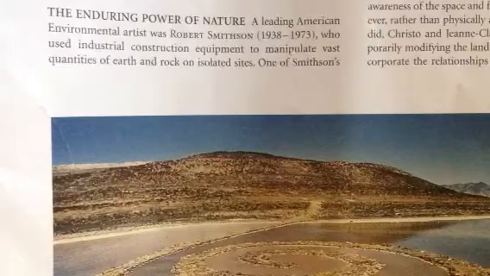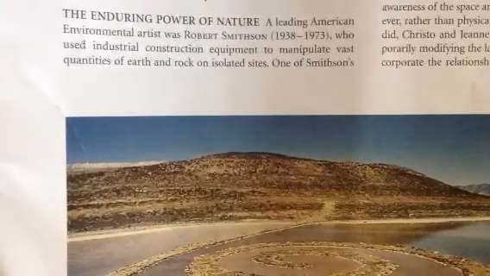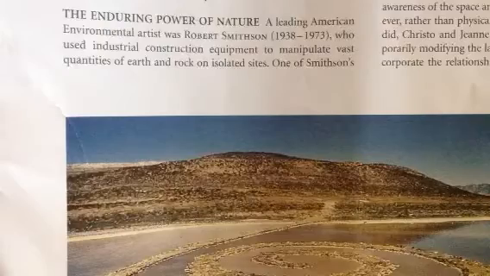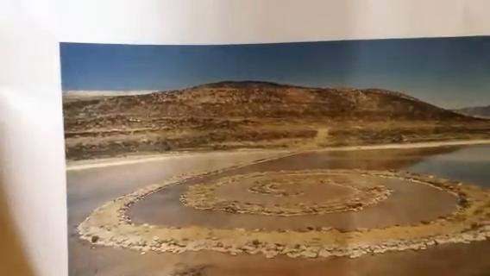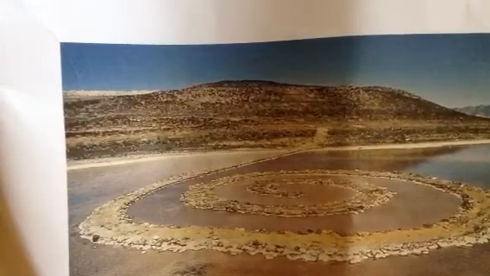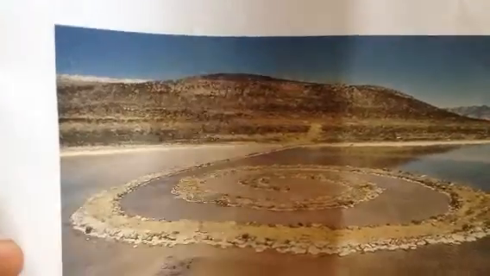A leading American environmental artist was Robert Smithson, who used industrial construction equipment to manipulate vast quantities of earth and rock on isolated sites. Wow, that's what makes it art. Not everybody can use heavy equipment, and not everybody with heavy equipment skills would use it to put some earth in the Salt Lake. Why do you think he did that?